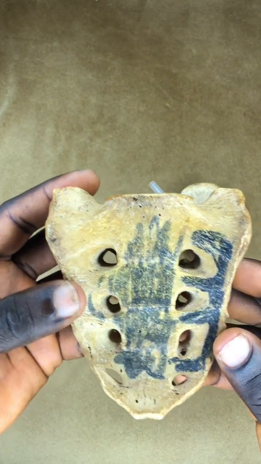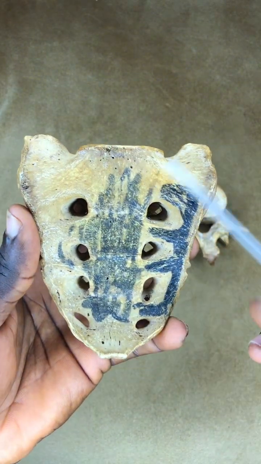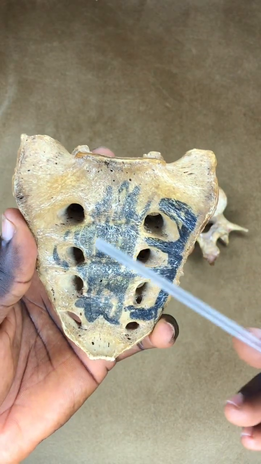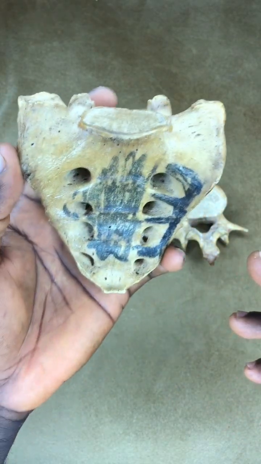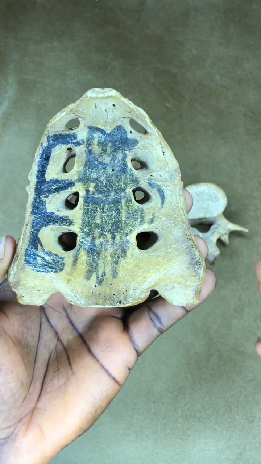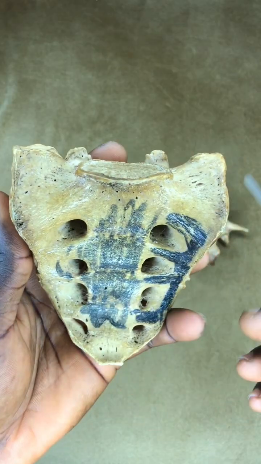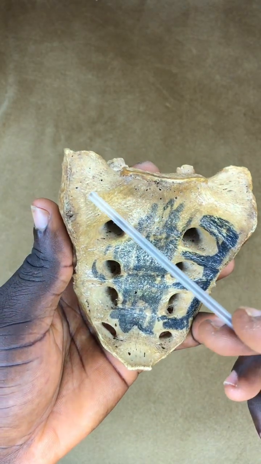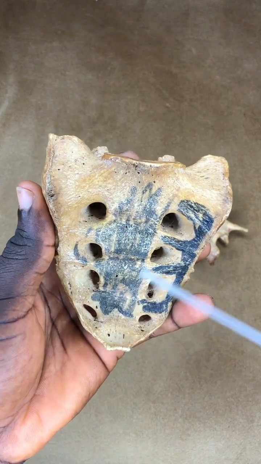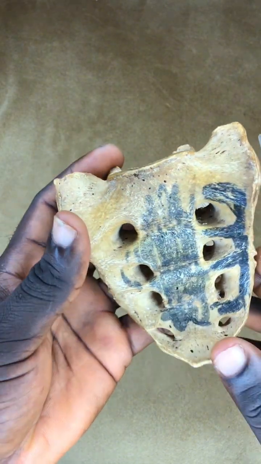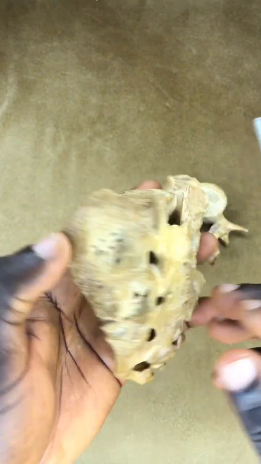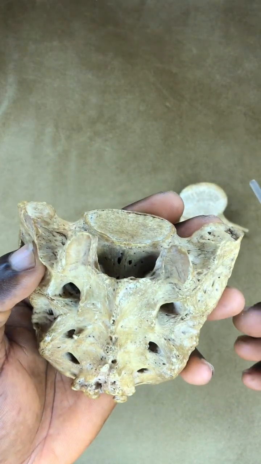Now you have to understand that it is the fusion of the 5 sacral vertebrae that made the sacrum an inverted triangular bony structure. You can see it is inverted, right? Because this is how a triangle is, but here it is inverted. So it is the fusion of the 5 sacral vertebrae that made the sacrum an inverted triangular bony structure.